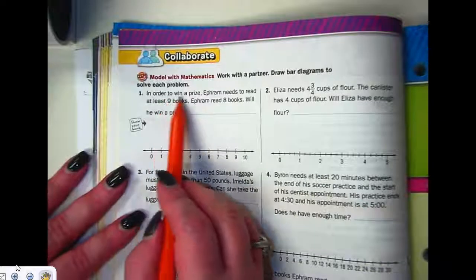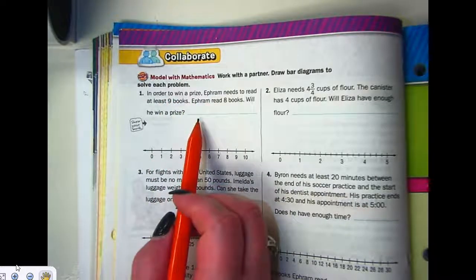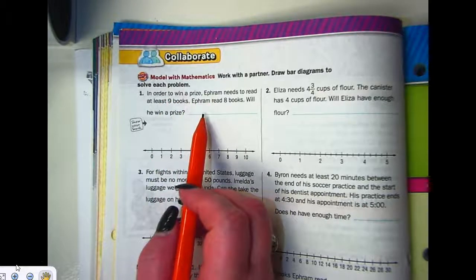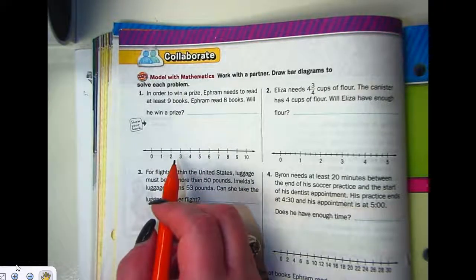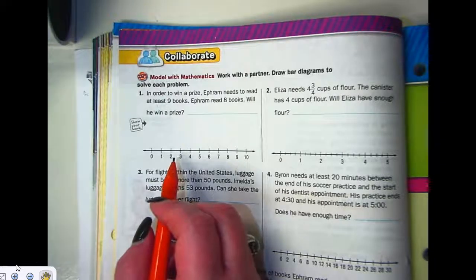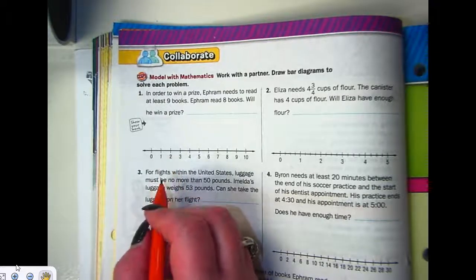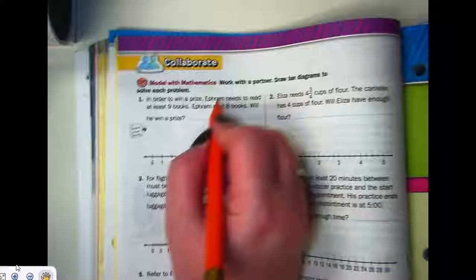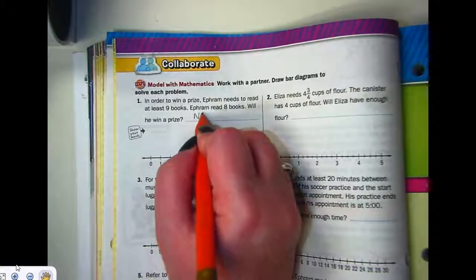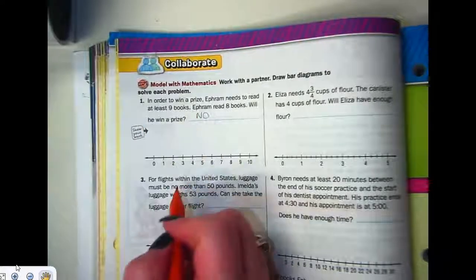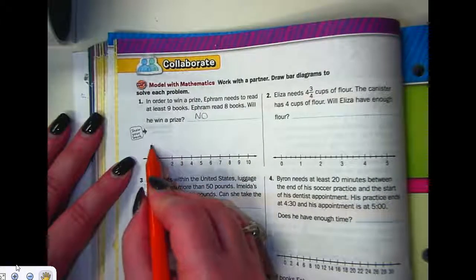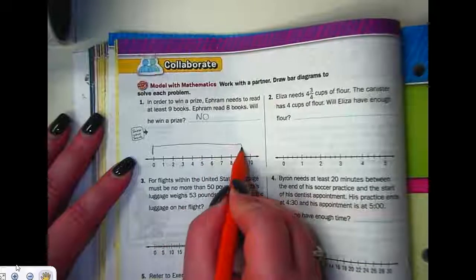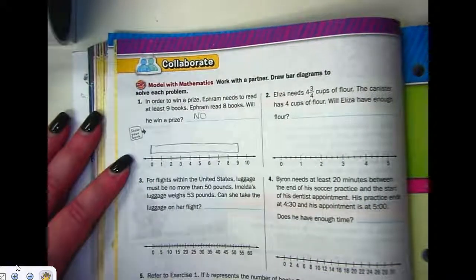In order to win a prize, Ephraim needs to read at least 9 books. Ephraim read 8 books. Will he win a prize? Well, I mean, do we already know the answer to that? Yeah, we already know. What's the answer? No. But you need to draw a bar diagram. So he needs to read at least 9 books. So my bar needs to go up to what? 9. You need to have a bar that goes up to 9.